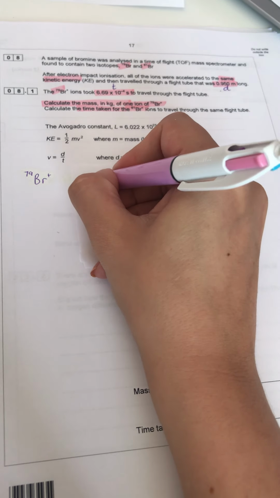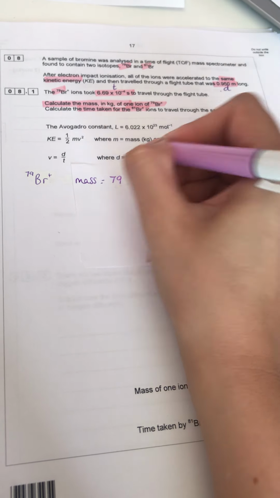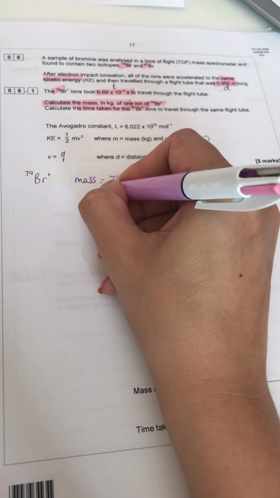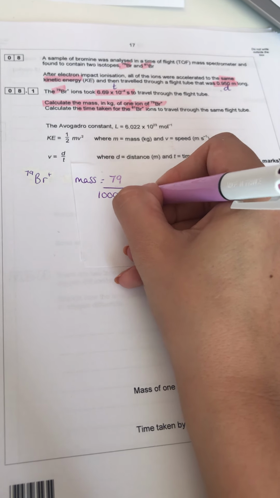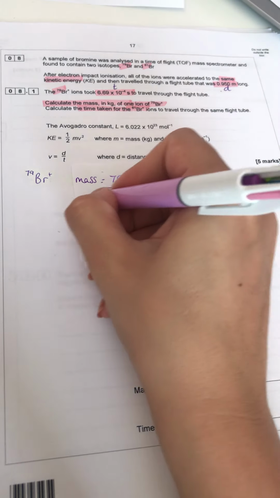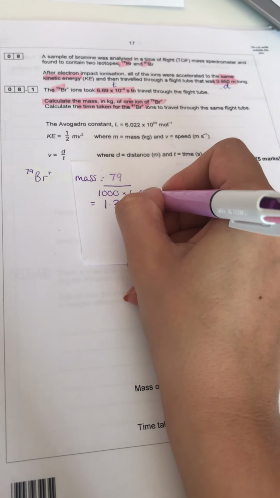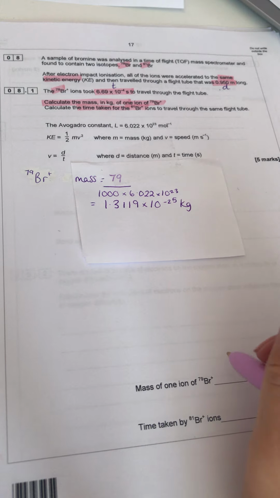So in order to work out the mass then, I'm going to have to use the molecular mass, and I'm going to divide that by 1,000 and multiply by Avogadro's number. 10 to the 23, not minus 23. That will give me a mass in kilograms of 1.3119 times 10 to the minus 25 kilograms. Now, I can put that in my space to write my answer at the bottom.